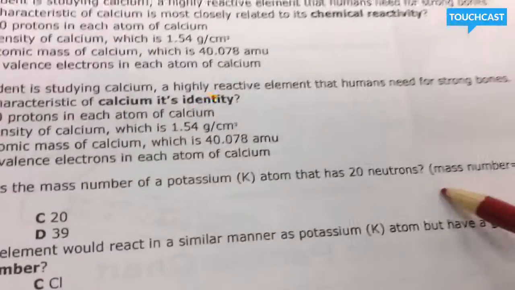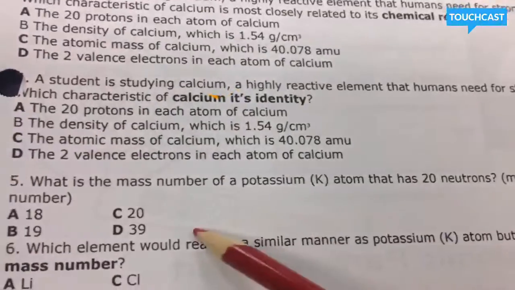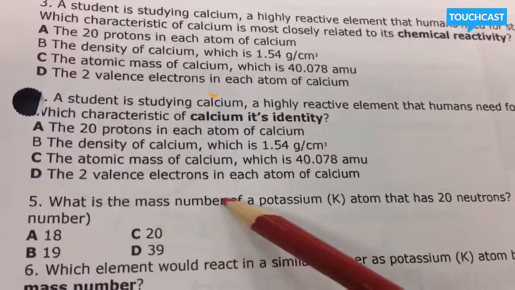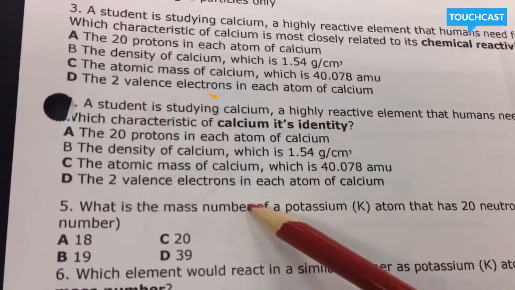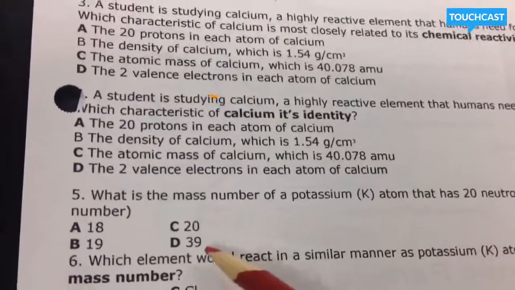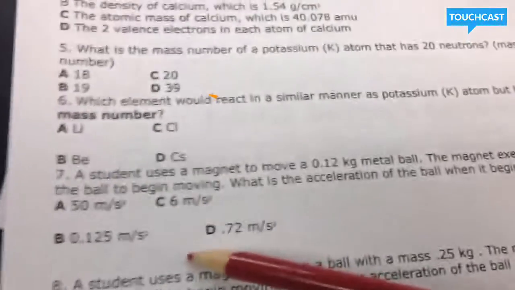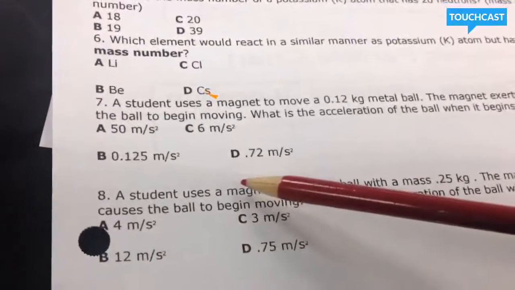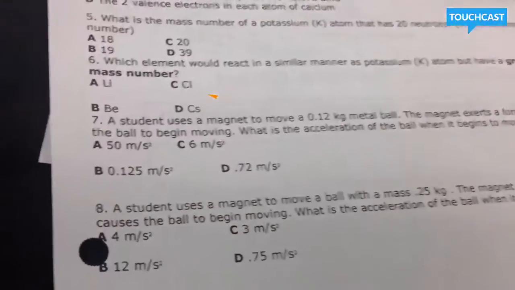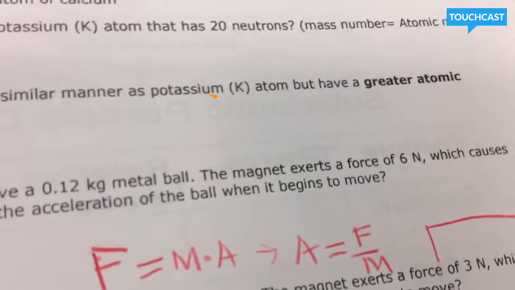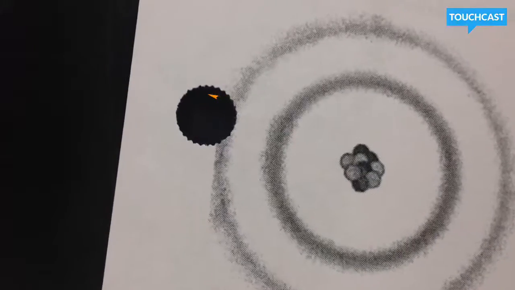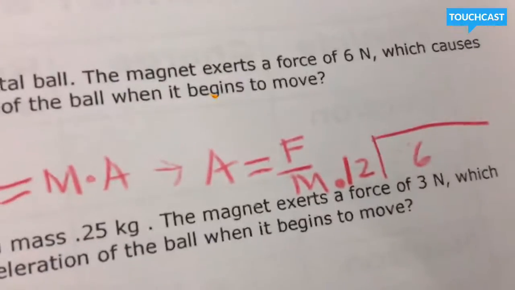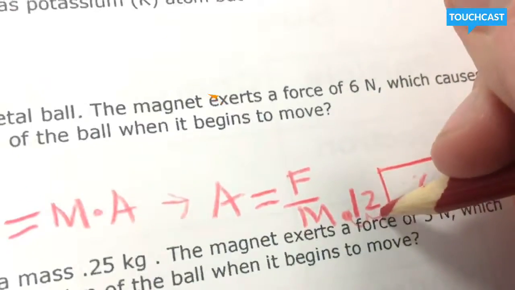Now, one key thing over here, I often say the term atomic mass, but sometimes on the test it will show up as mass number. That's going to be the same thing as the atomic mass. So you just find potassium, and then you find its atomic mass. And scrolling down here, remember your formula. And then you just simply move your decimal. So this is going to be moved 2 places, equaling 12.